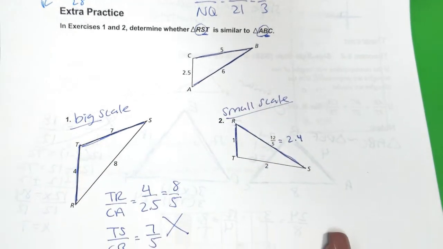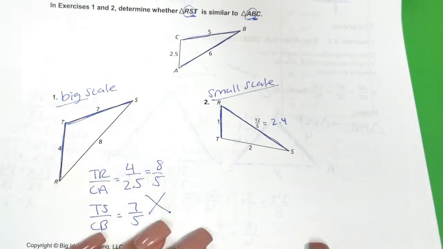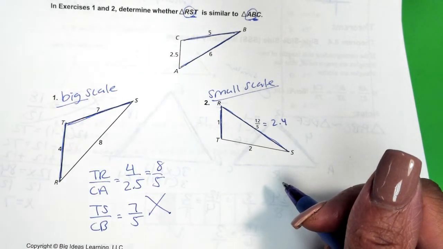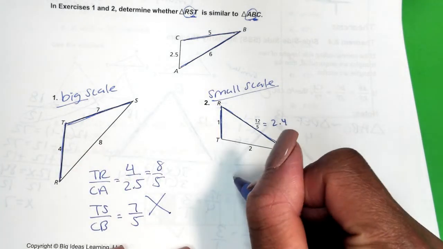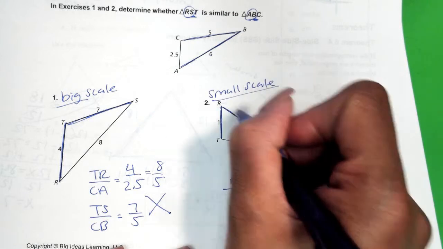Okay, so when I'm writing this, I'm actually going to put my big one on top. So think about trying to keep your biggest one on top unless otherwise. So let's go with our big number. So AB is 6 all over RS.